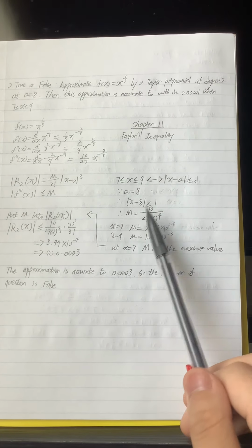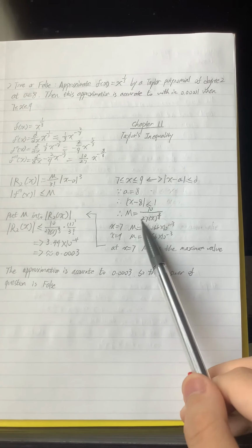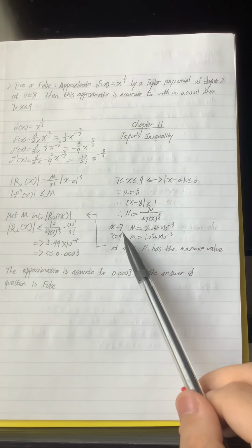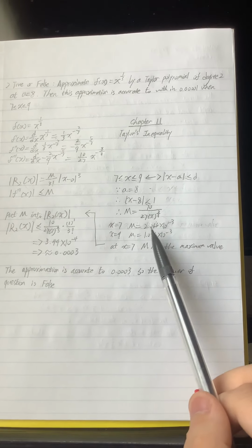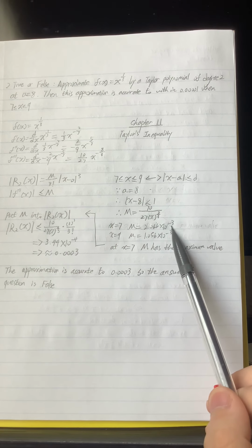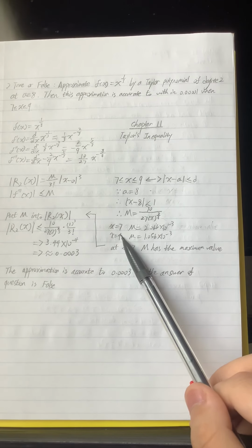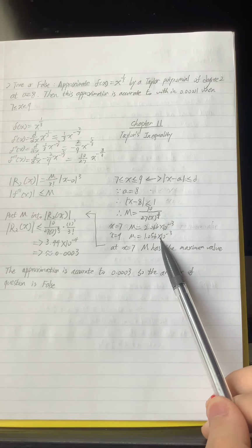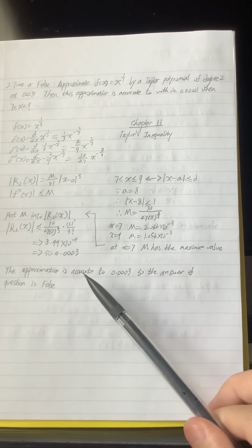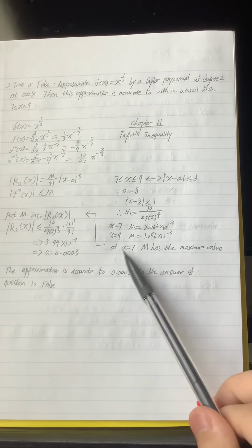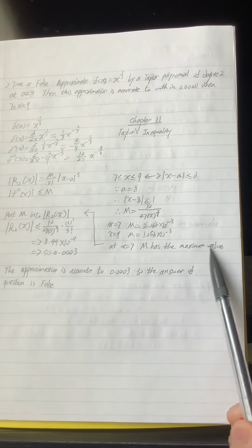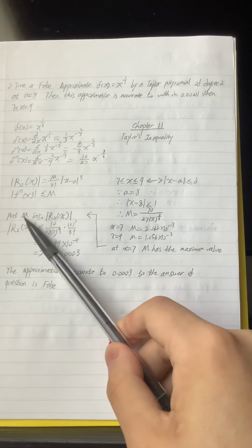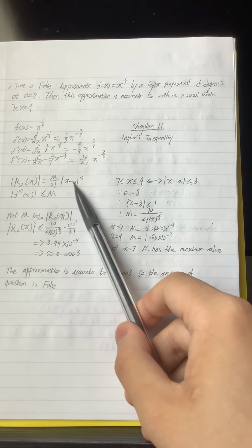Then we put x equals 7 or x equals 9 into M to find the number for each. When x equals 7, M equals 2.066 times 10 to the power of negative 3. And when x equals 9, M equals 1.056 times 10 to the power of negative 3. Comparing these two numbers, we know at x equals 7, M has the maximum value. Then we can reload M.